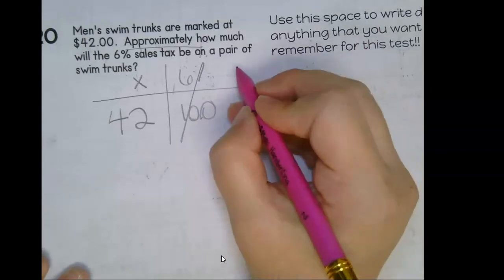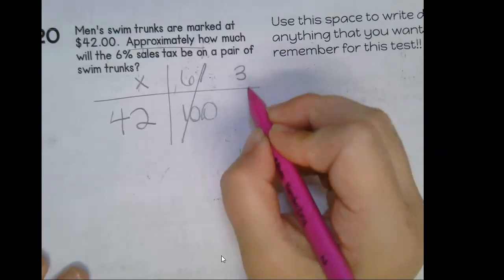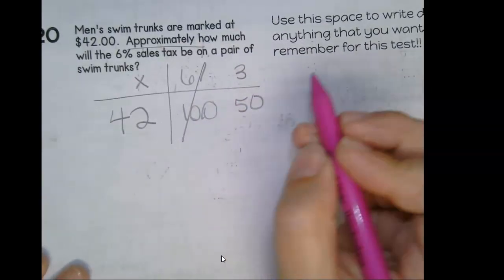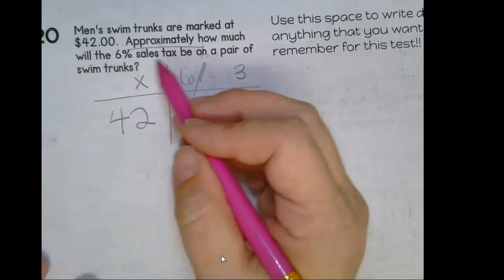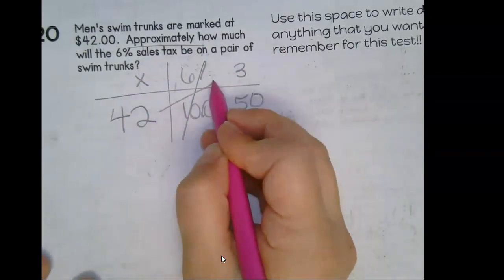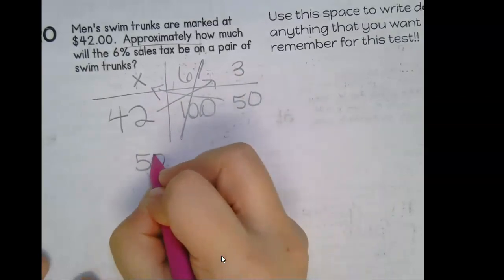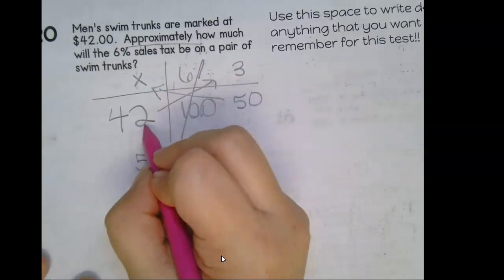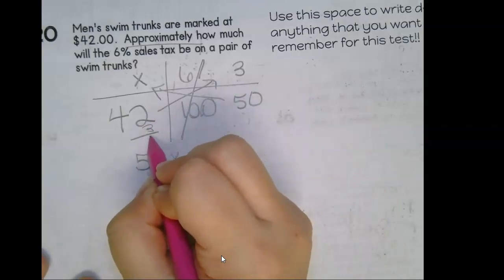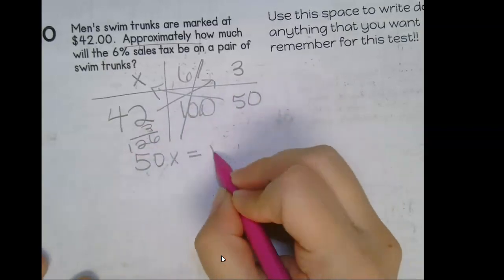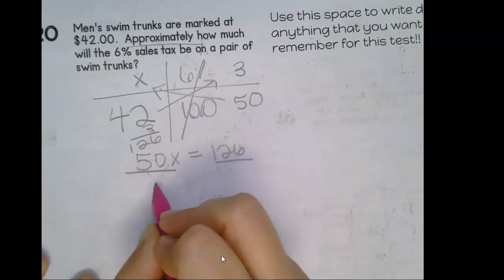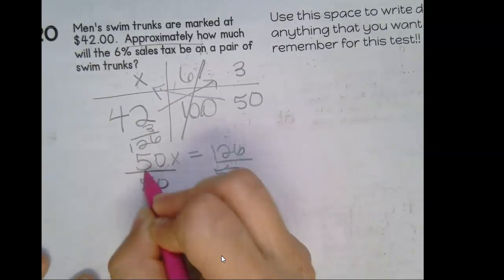All right, we can simplify this. We can divide both of them by 2. So this would be 3 over 50. This relationship is going to be a little bit difficult, so it is okay if we want to do the cross multiplication for this one. So we have 50x is equal to 126. Divide both sides by 50.